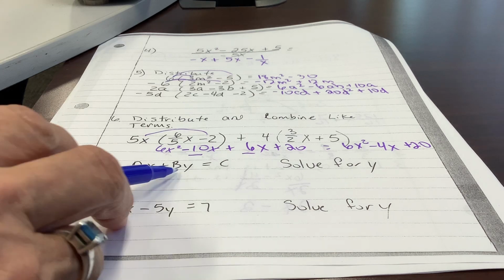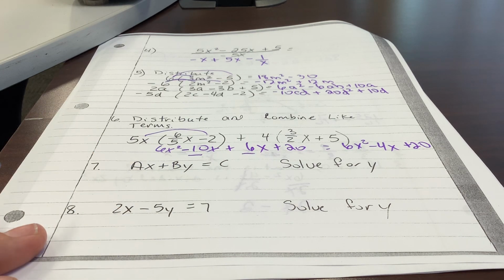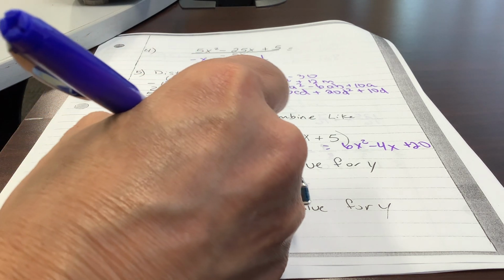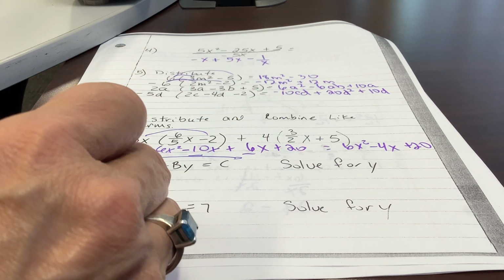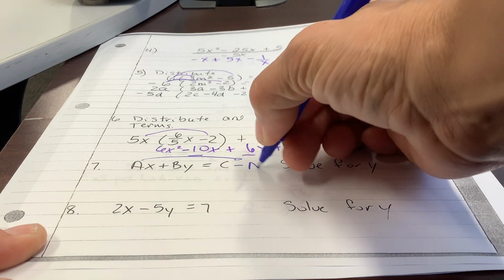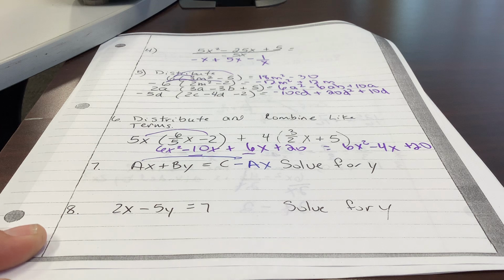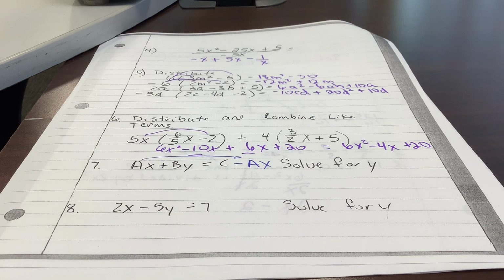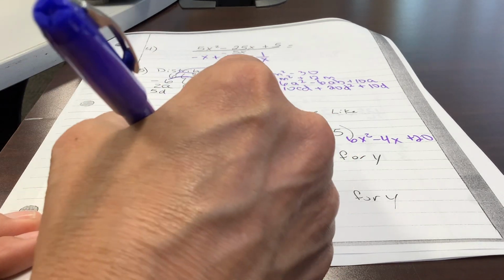So if solving for y, I need this term by itself. And if it's positive, I'm going to move the ax to the other side. If ax is positive over here, it's going to be negative over here. So minus ax. And then I'm going to divide by the coefficient of y, if it has one. I'm going to divide by b.